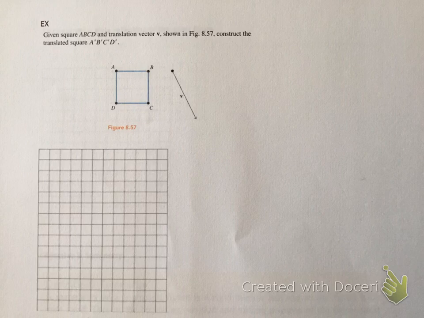Okay guys, so the first thing we need to do is draw the square onto the grid below, because I will not be able to translate it using vector V unless it is on the grid. So I'm just going to place it here. So this is going to be point A, and point B is 1, 2, 3 units over. So 1, 2, 3, here's point B. Because it's a square, we're going to have 3 units down and 3 units down here. So this is point C and point D.